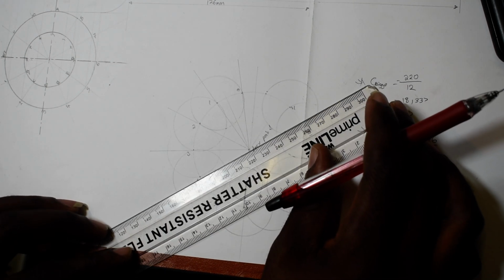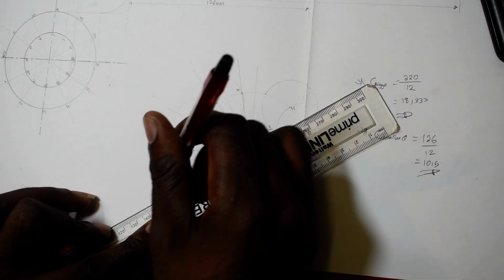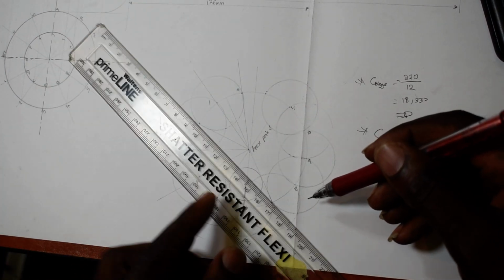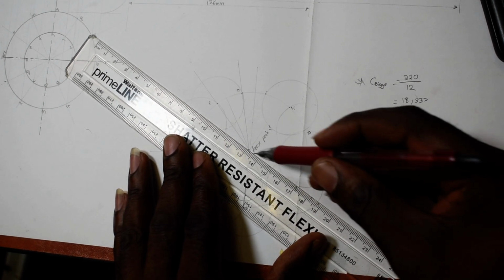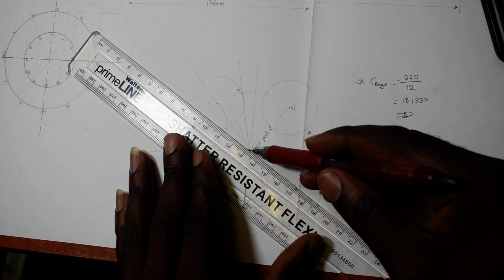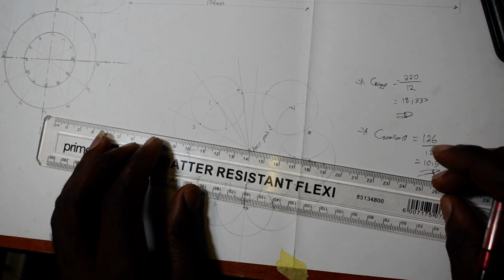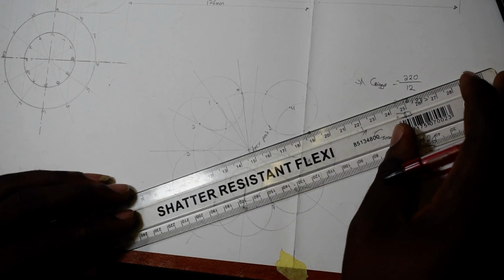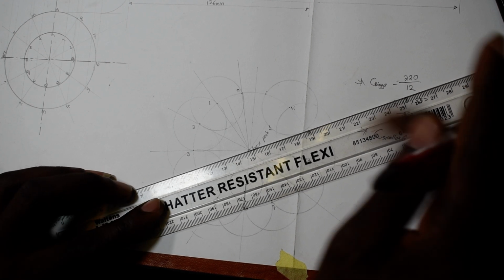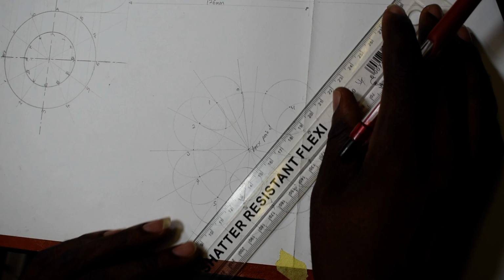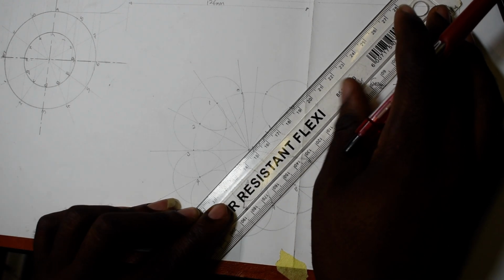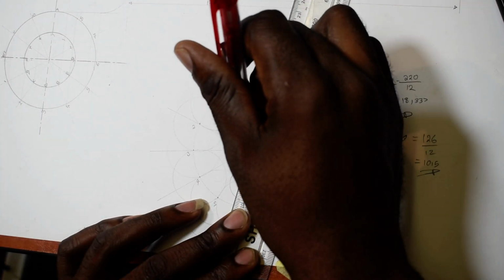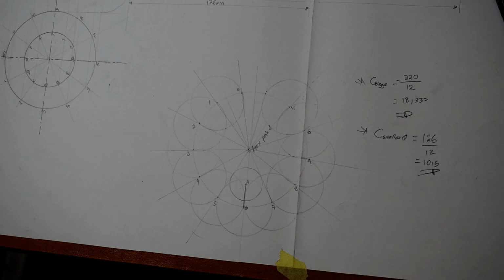Apex point, 4, apex point, 5's already there, 6, 7 already there, 8, apex point, 9, apex point, 10, then 11, apex point, back to 0.0, apex point.